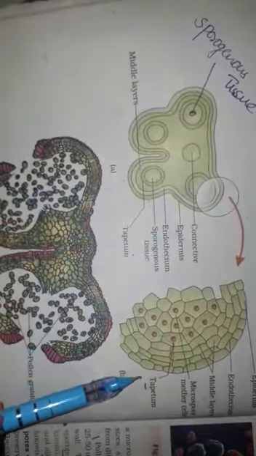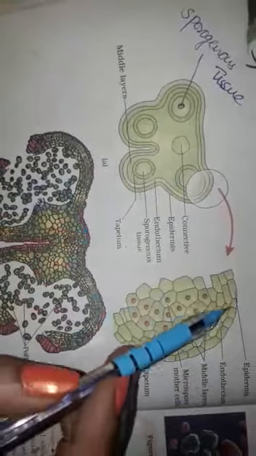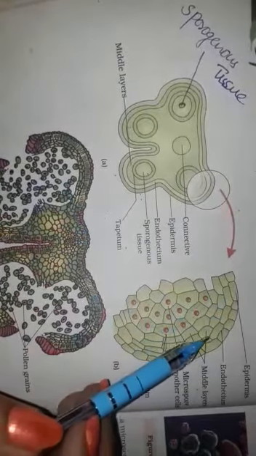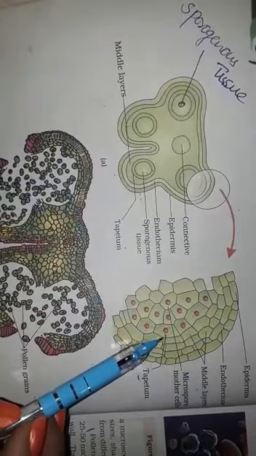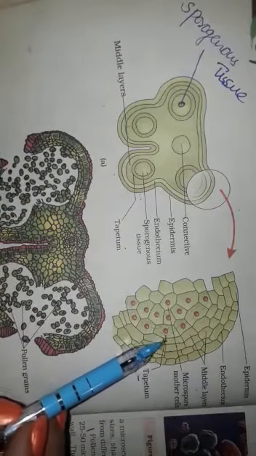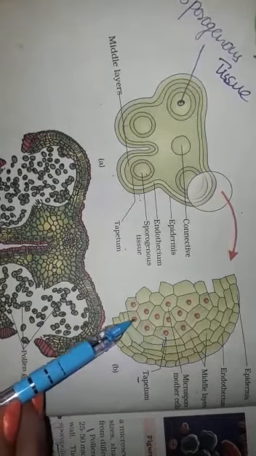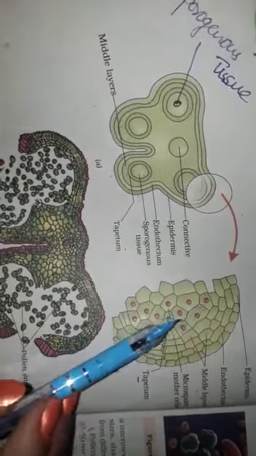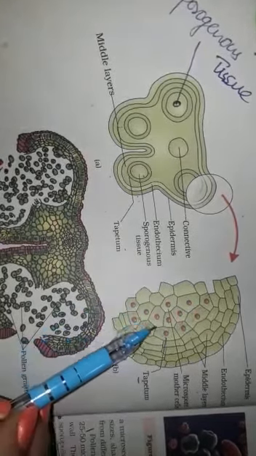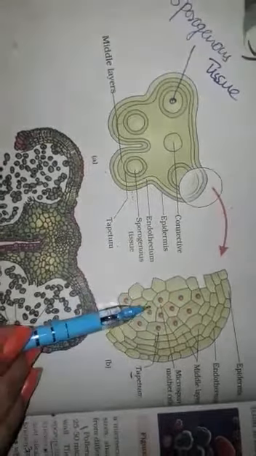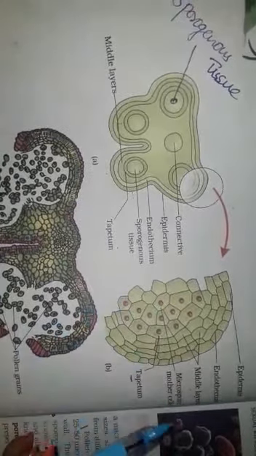Let us see how. ये था हमारे पास स्ट्रक्चर. दिस इज द स्ट्रक्चर ऑफ एंथर, मैच्योर एंथर. इतने पोर्शन को, ये लेयर्स को एनलार्ज्ड व्यू दिखाया इसका, जिसमें आउटर मोस्ट इज एपिडर्मिस, देन एंडोथीकियम, फिर ये है हमारे पास मिडल लेयर. मिडल लेयर के बाद दिस इज द लेयर कॉल्ड टैपिटम. टैपिटम के अंदर है स्पोरोजीनस टिश्यू, और हर सेल स्पोरोजीनस टिश्यू का जो है दैट इज माइक्रोस्पोर मदर सेल.